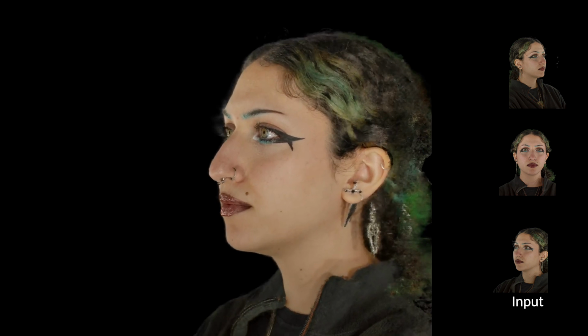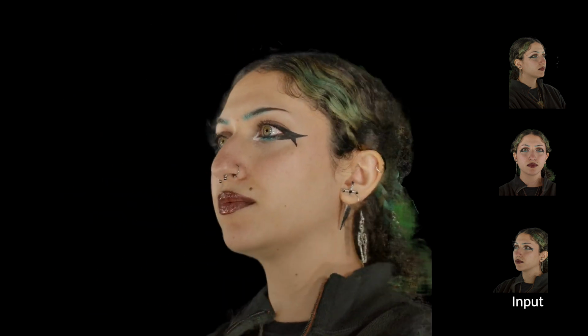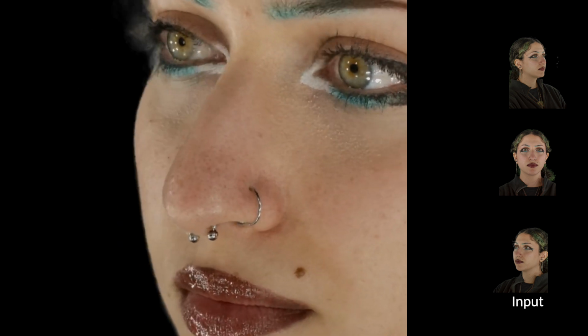In this example, our model is fit to the 3 input images of a holdout identity on the right. On the left, we render novel views. Although the model has only seen 3 images of the target subject, it renders highly detailed novel views.